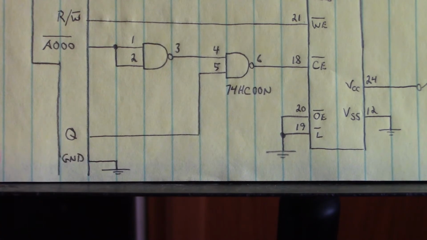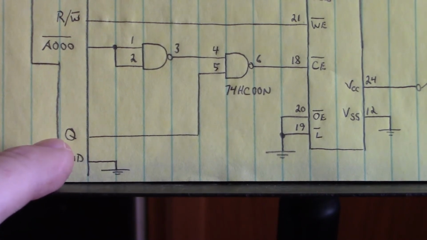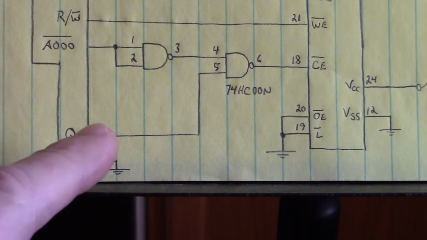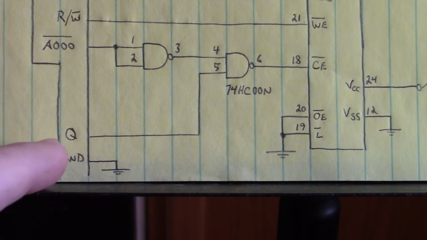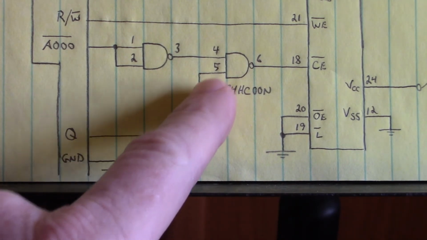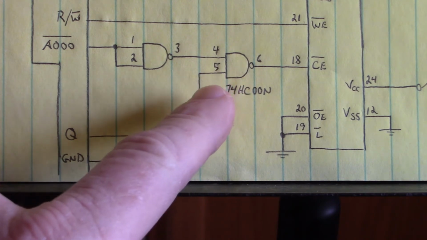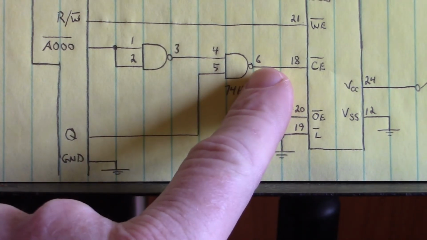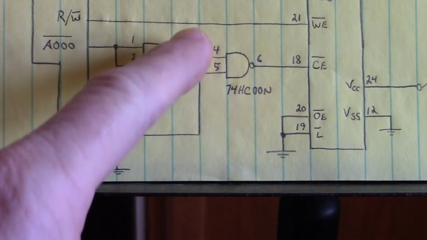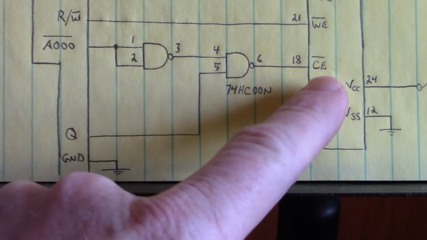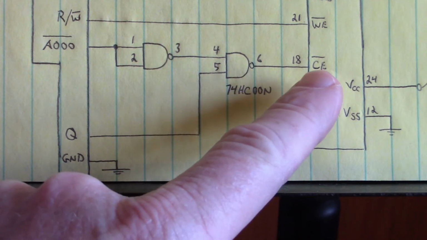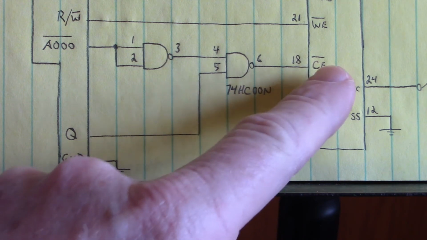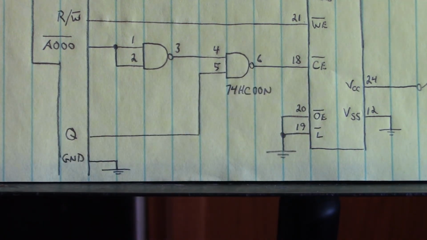That's a pin on the 6809 used in timing external devices. When Q goes high, we have a high on pin 5, and we have a high on pin 4, and we have a low. This is a NAND gate. A high and a high makes a low. That SRAM is chip enabled. We have CE bar, chip enable bar. Isn't that amazing?